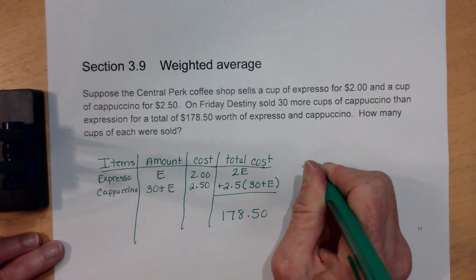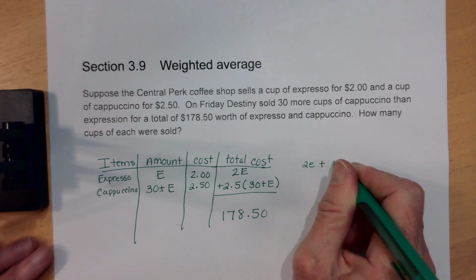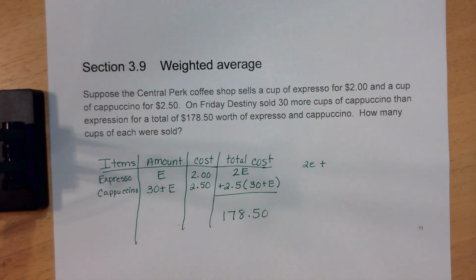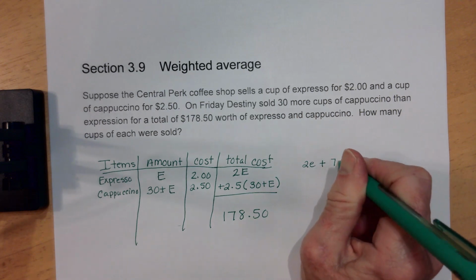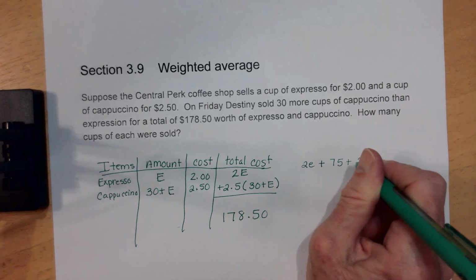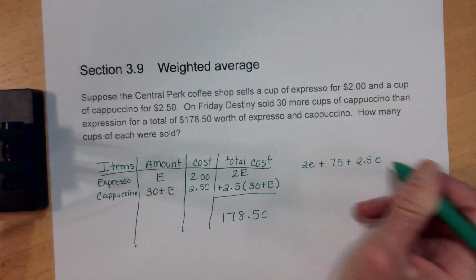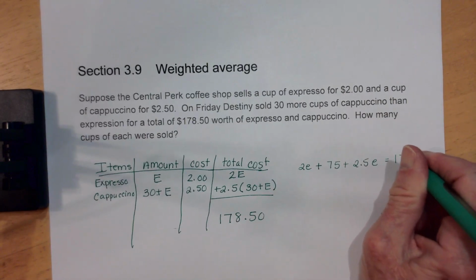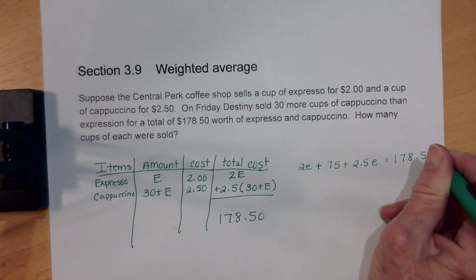So I have 2e plus, and I'll go ahead and do that out. So I have 2.5 times 30, which is 75, plus 2.5e is equal to $178.50.